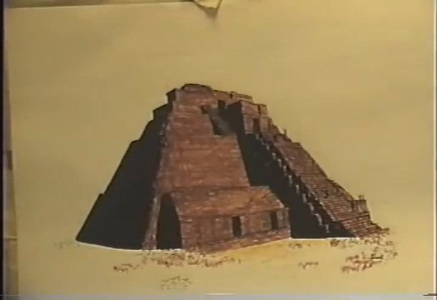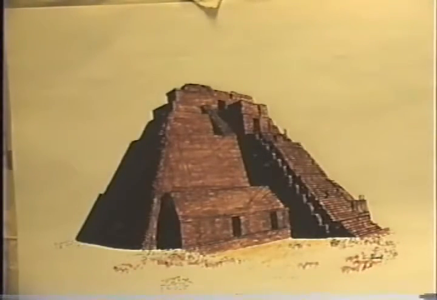Then we have this one, the so-called Pyramid of the Magicians at Uxmal in Mexico. The only round-cornered pyramid the Maya ever built. At least, it's the only one we've found to date. Can we figure out why? Yes, but not from this angle.